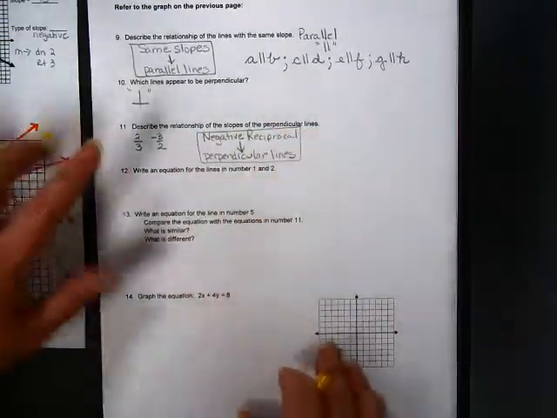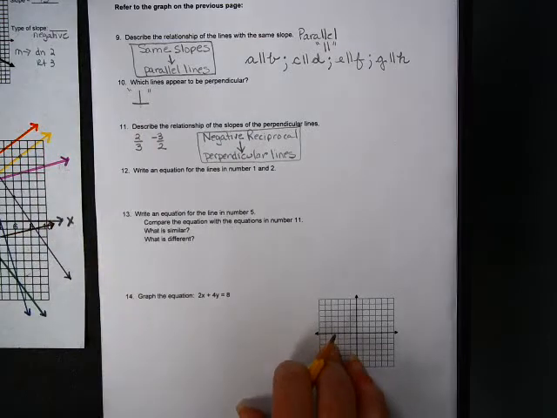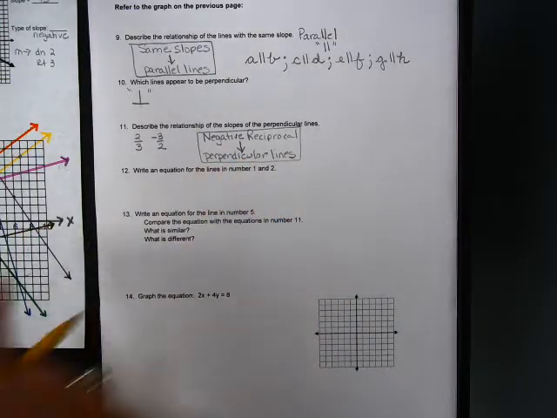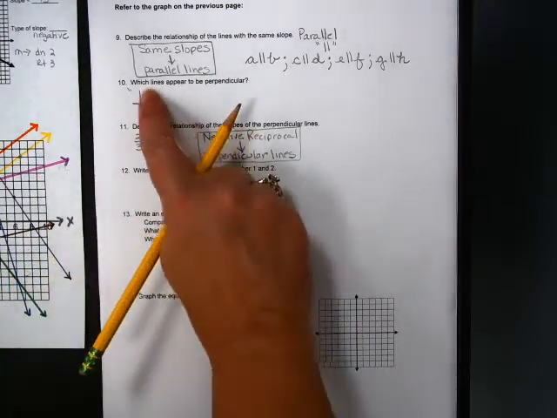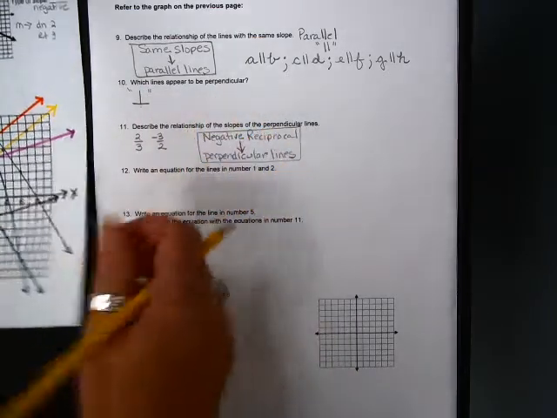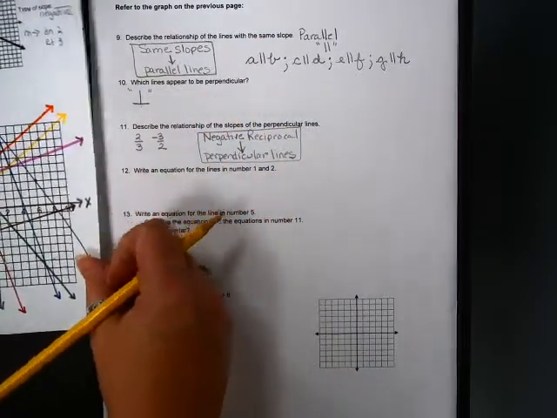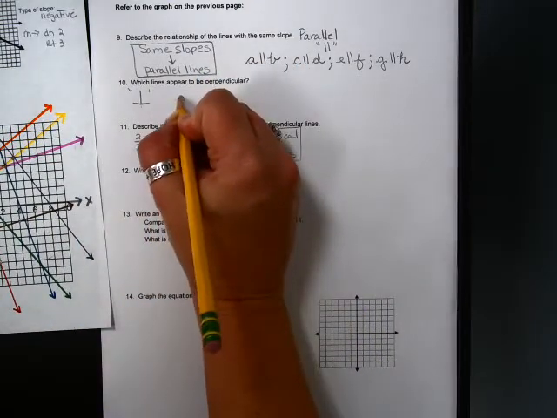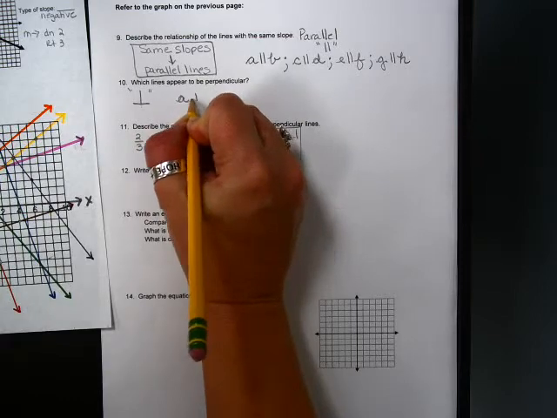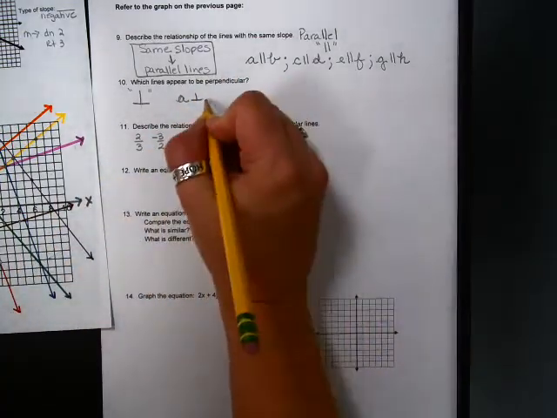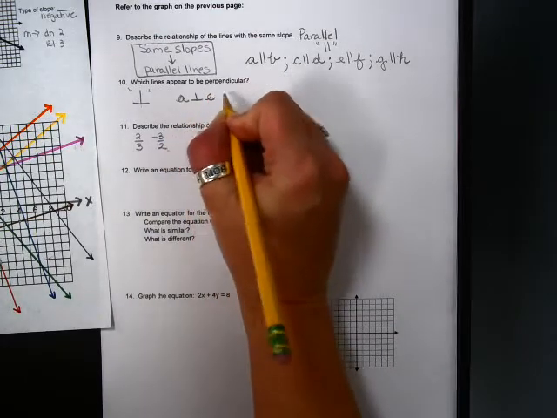Okay, and I went ahead and I boxed that because that's another concept that I want to remember. All right, so back up here where it says which lines appear to be perpendicular, those are the negative reciprocals. So that's going to be A is perpendicular to the green one, which is E. A is perpendicular to E.